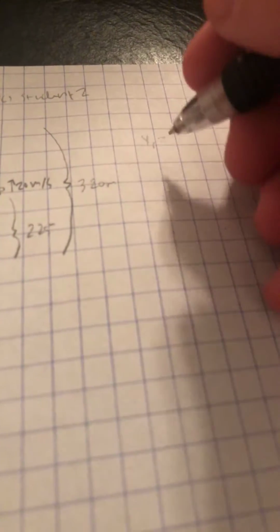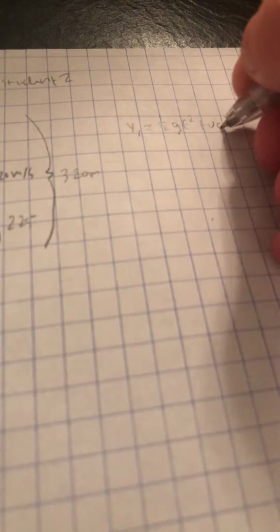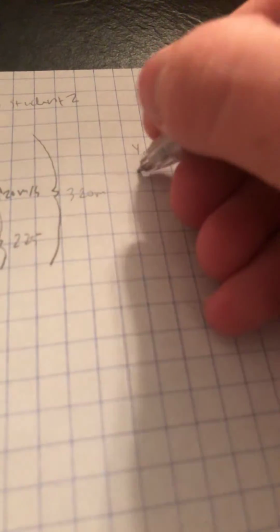So y1, vertical height, is equal to 1/2 gt squared plus v0t plus the initial vertical height. And then we can plug and chug some numbers in here.